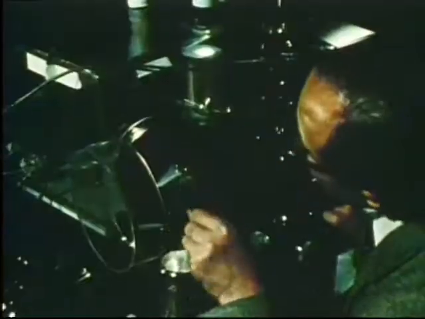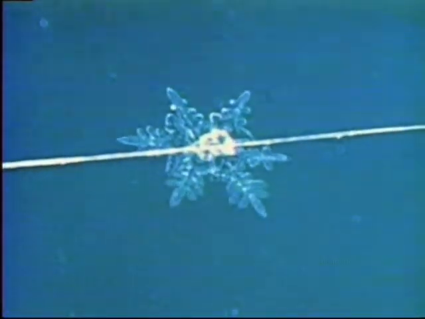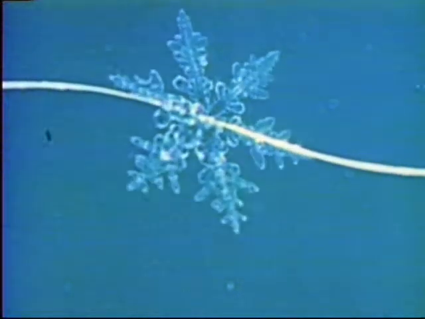Snowflakes are ice crystals that fall to earth without melting. Under controlled conditions, the growth of snow crystals can be observed. A microscopic particle serves as a nucleus. As water vapor is deposited, the delicate configuration of a snowflake develops.